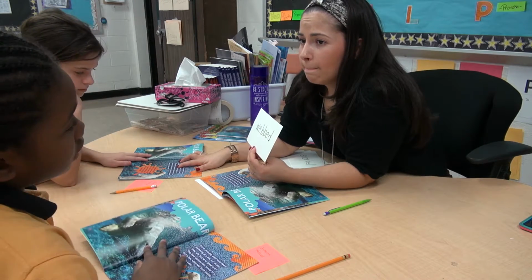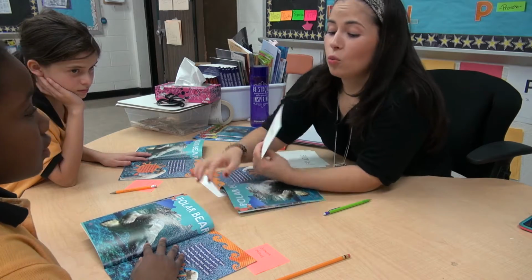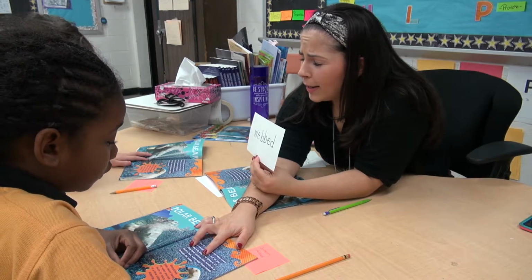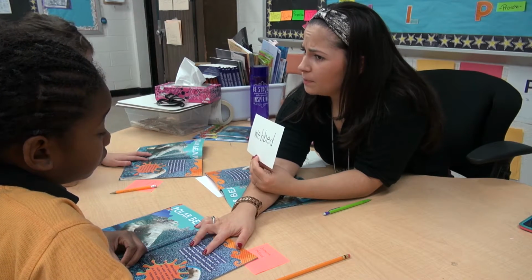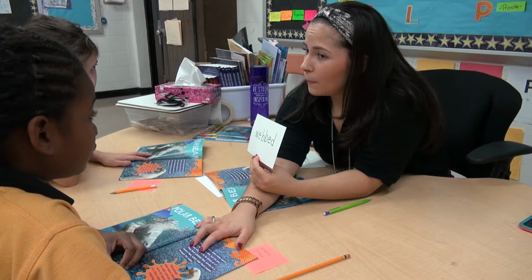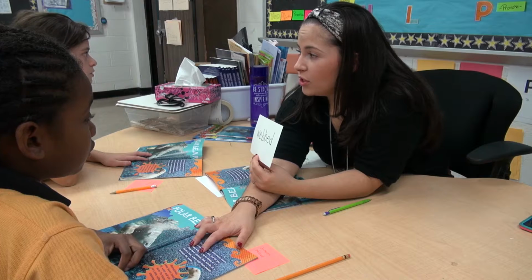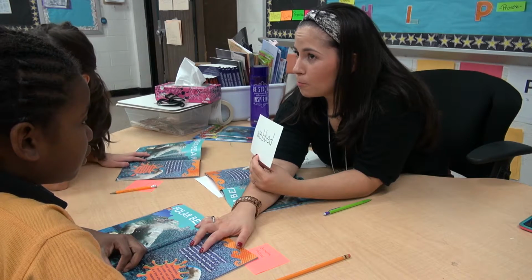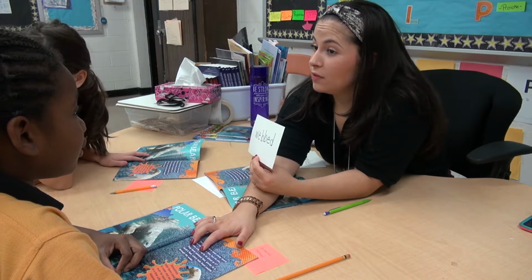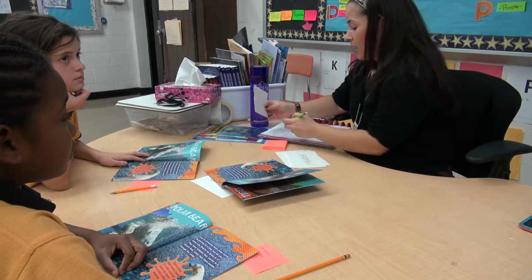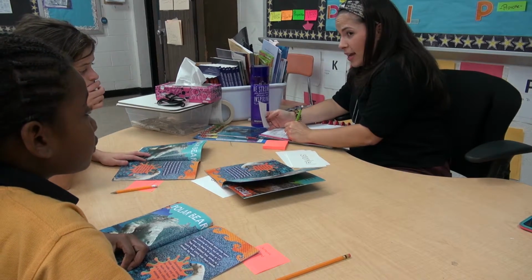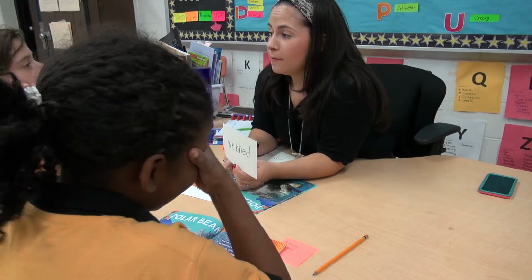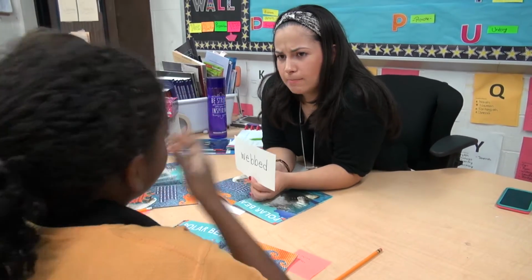Polar bears have a different type of texture feet. Okay, so webbed is describing what? Feet. Okay, what part of speech describes nouns? What kind of words describe nouns? Okay, adjectives describe nouns. And in this case, webbed is describing what again? Feet, a noun. Okay, so what do you think it means to have webbed feet?